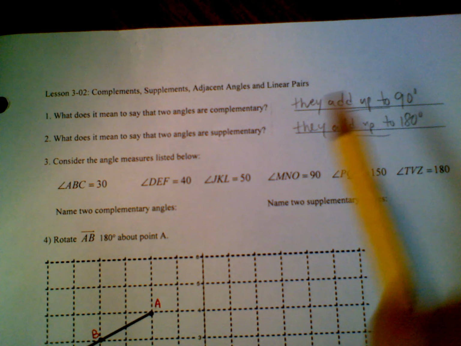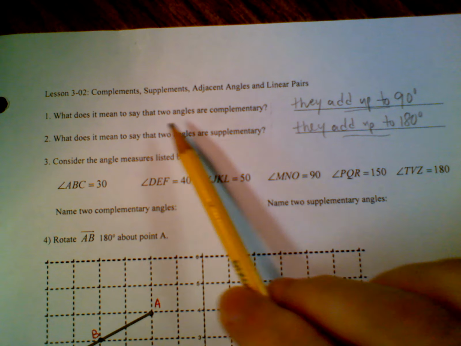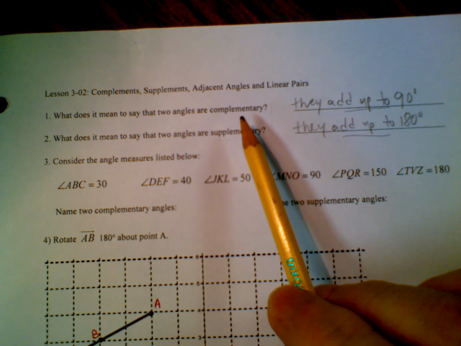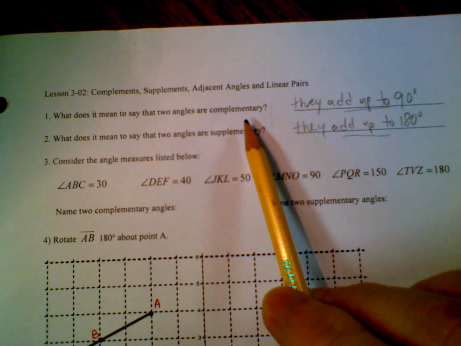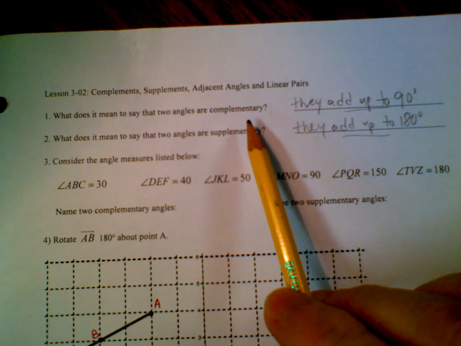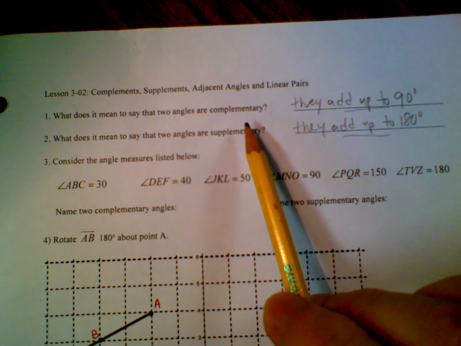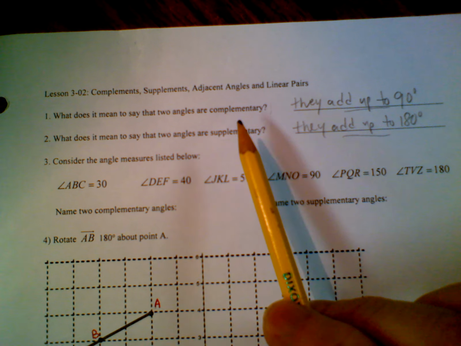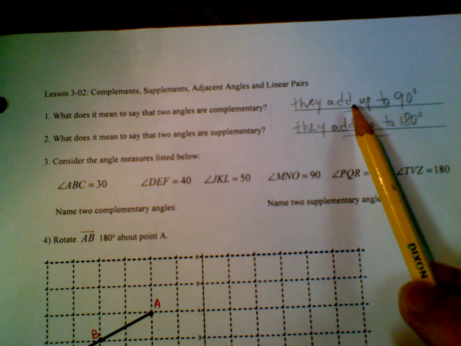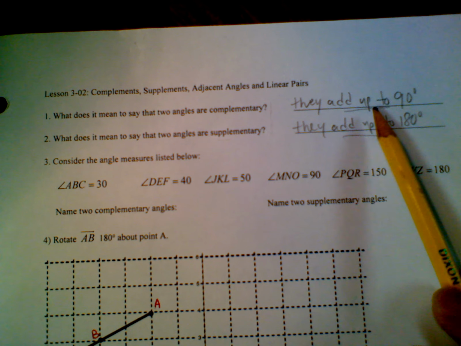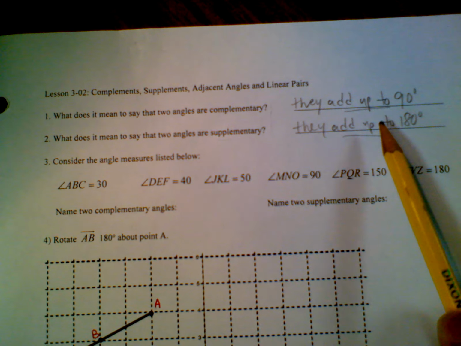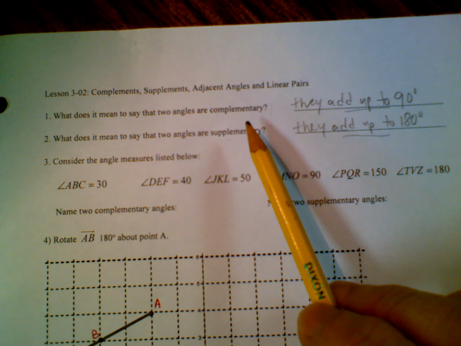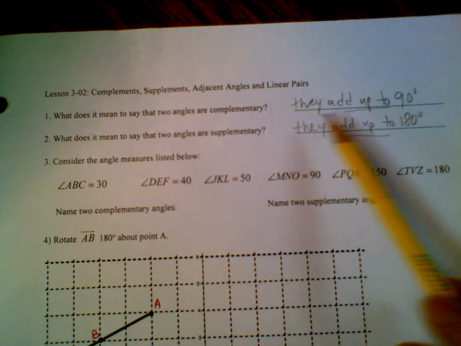Because oftentimes when I ask students, what does it mean to say that 2 angles are complementary? Here's what a student will oftentimes say in reply to me. Listen carefully. They'll say, they're 90 degrees. And I'll say, they are 90 degrees? That's what I heard you say. Is that what you meant? They are 90? Like each one of them is 90? Because that's different than the 2 of them adding up to 90. All right? So don't say they are 90, because I don't want you to fool yourself. They must add up to 90.